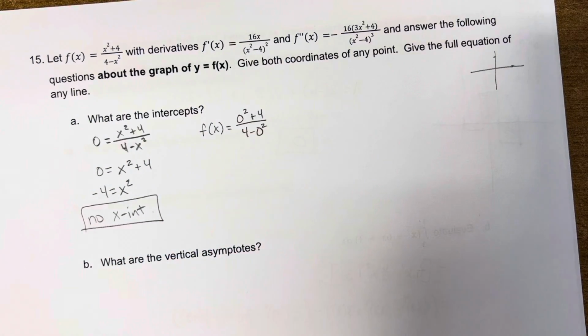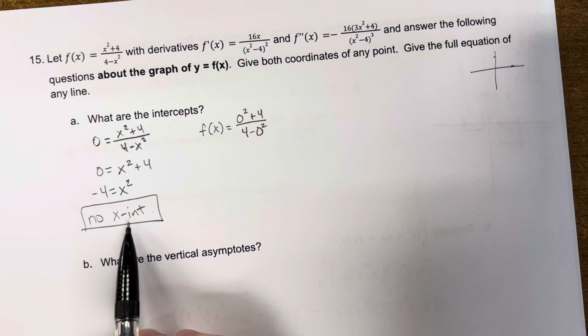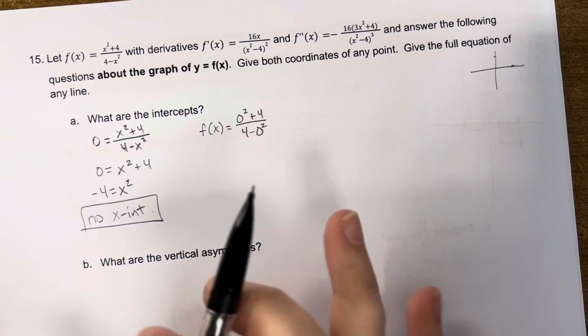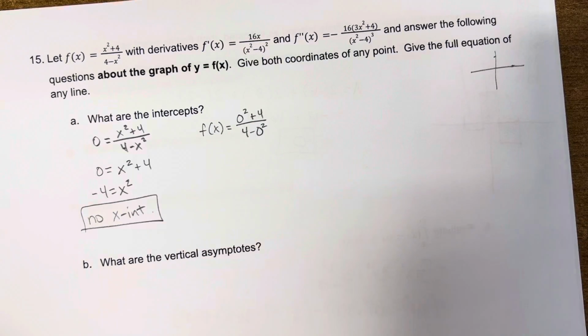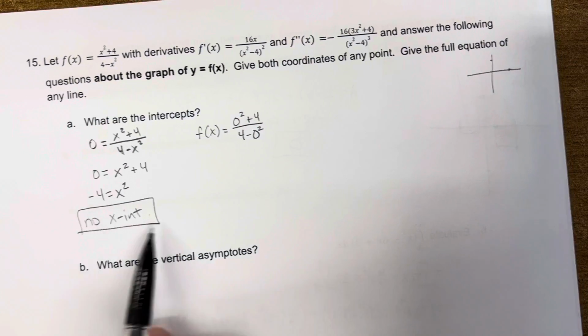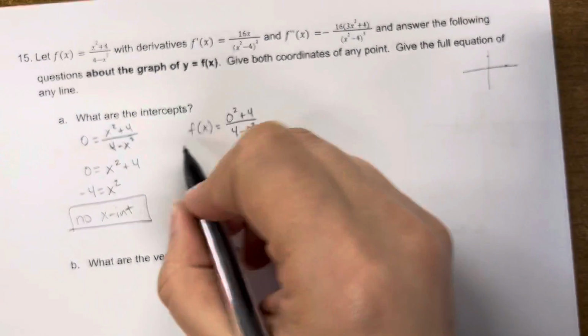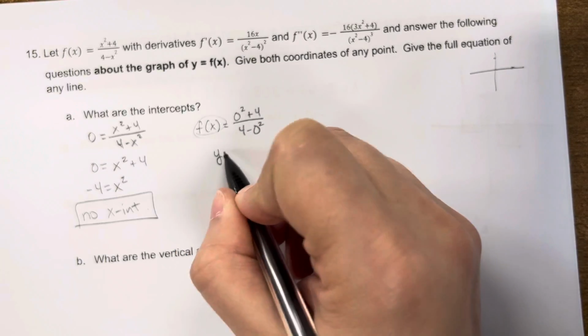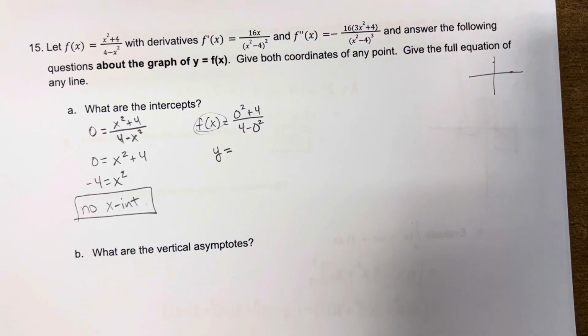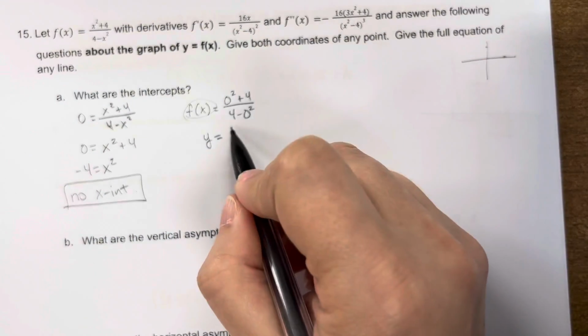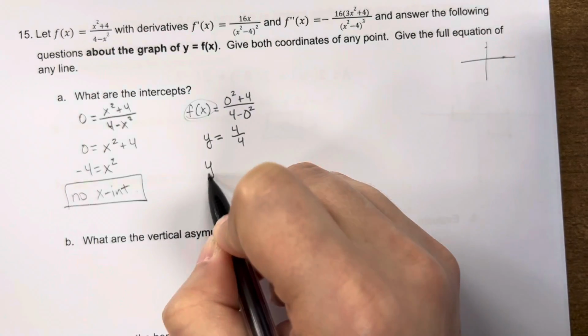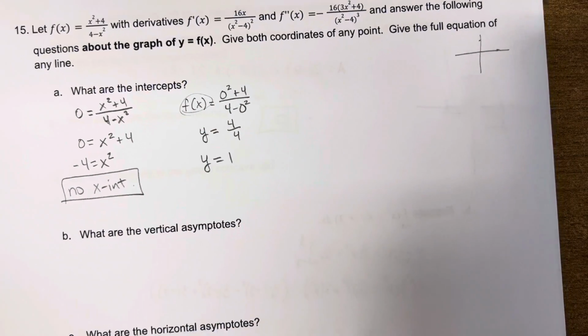It is possible, though, that I could have gotten an imaginary number. So I probably should say no real number x-intercepts, but I think no x-intercept is acceptable, so it's not a huge deal. This one, when I solve, I'm going to change this to y, just so that I remember I'm talking about a y-intercept here. That's going to give me 4 over 4. So y equals 1 is my intercept.